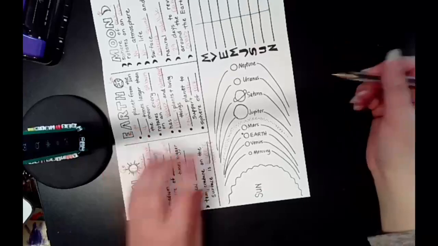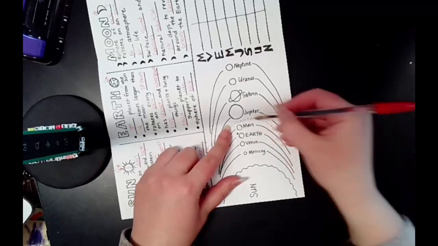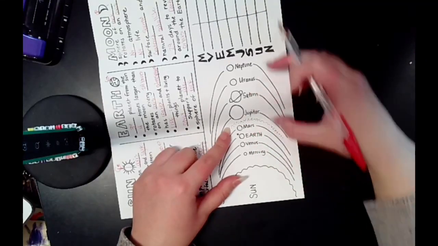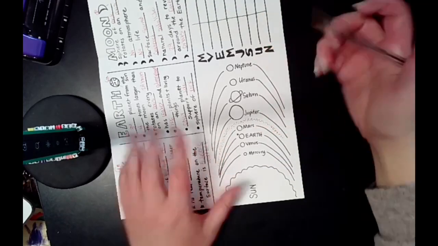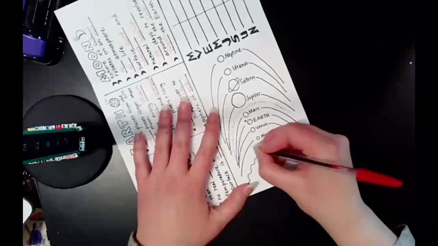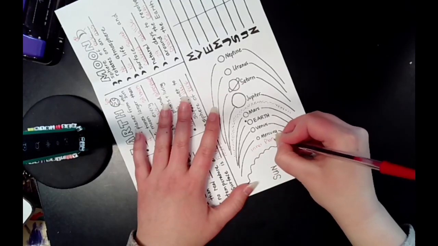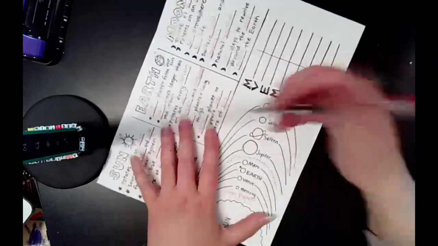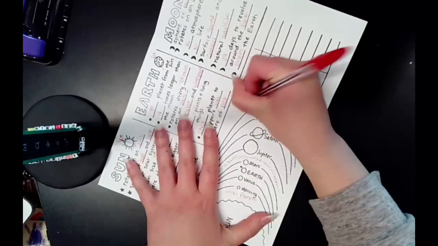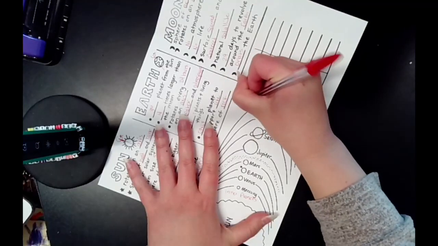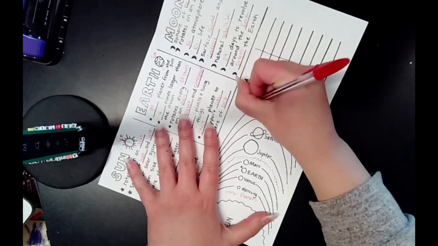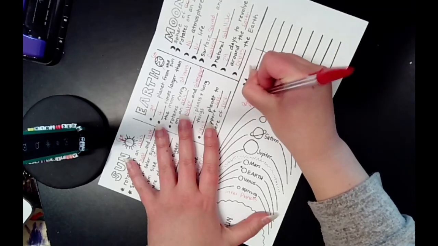Typically we are cut into 4 inner planets and 4 outer planets. So in here we call these the inner planets, and these out here are your outer planets.